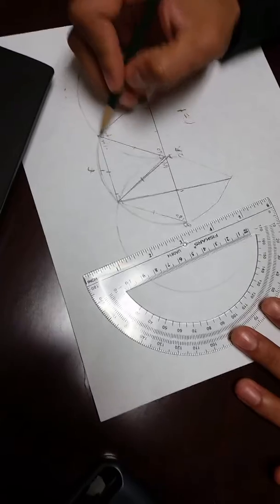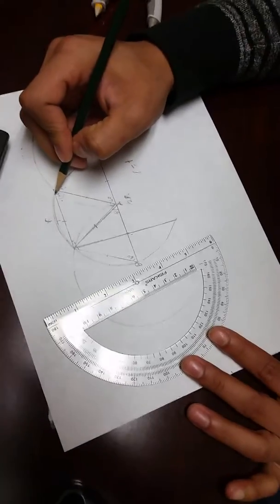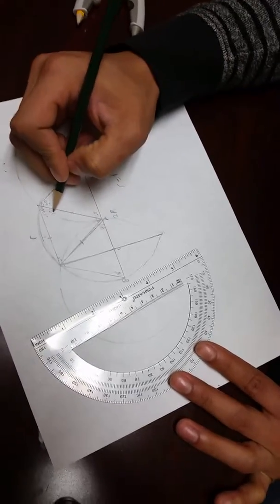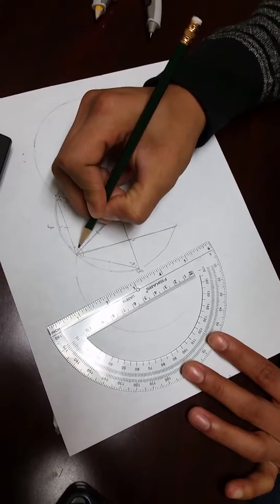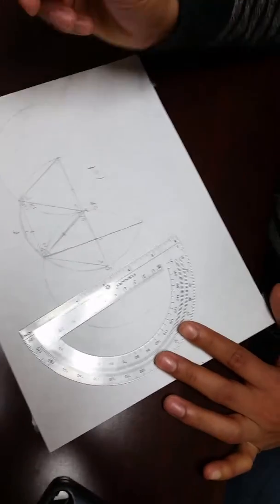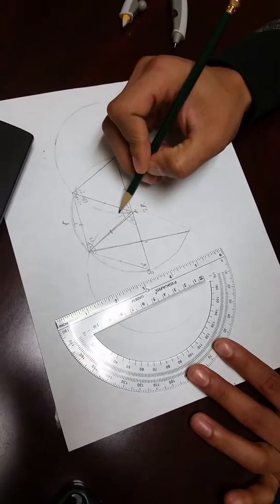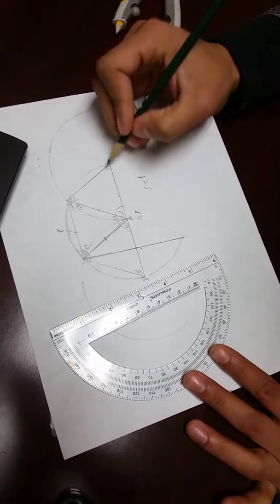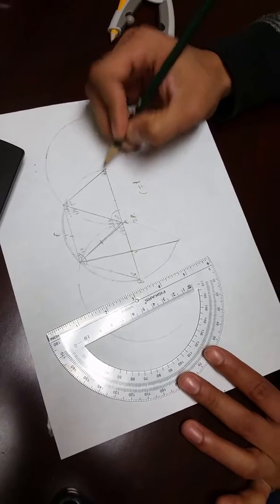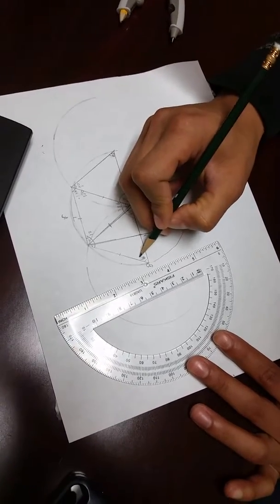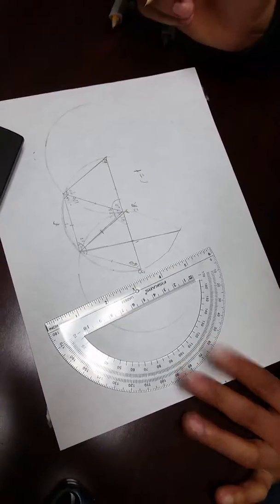Due to this being 60 degrees, the sum of these interior angles up here is 120. And the sum of these interior angles is 120. The sum of these is 180, because this is a straight line, and these are clearly just 60. And there we go.